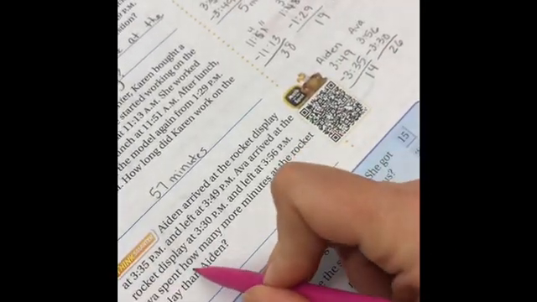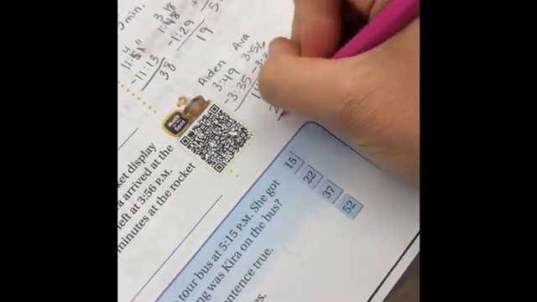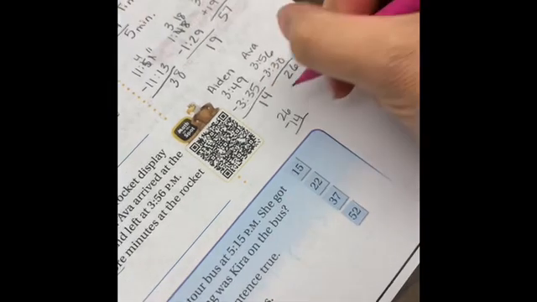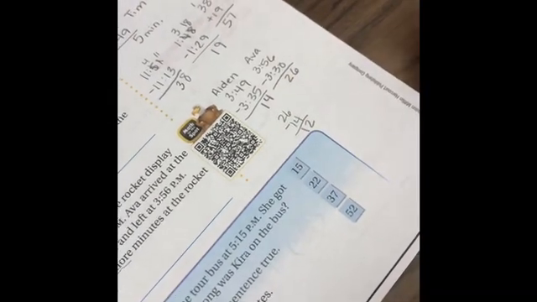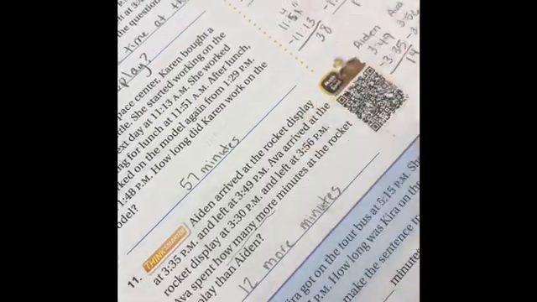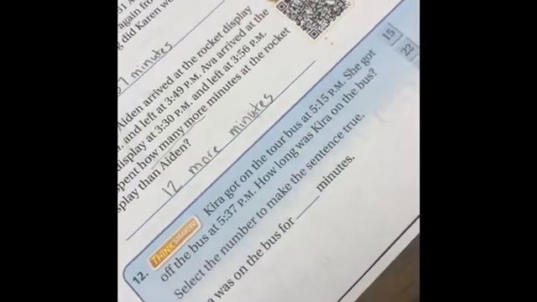And then we have to take those two numbers, and because it says how many more, we have to subtract them. So we have to take 26 minus 14. 6 minus 4 is 2, and 2 minus 1 is 1. So our answer is 12 more minutes. Number 12, Kira got on the tour bus at 5:15 p.m.